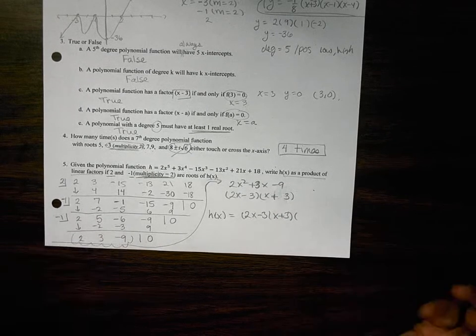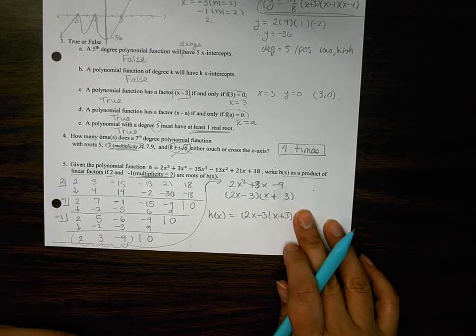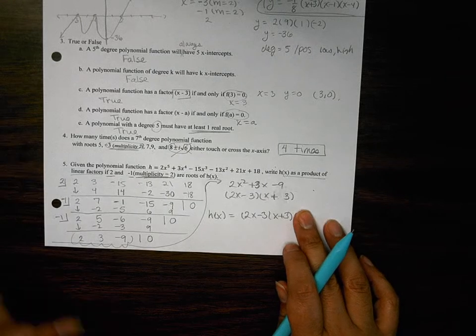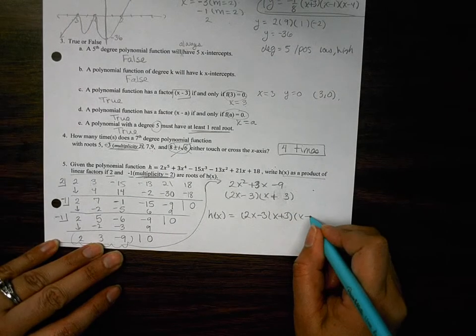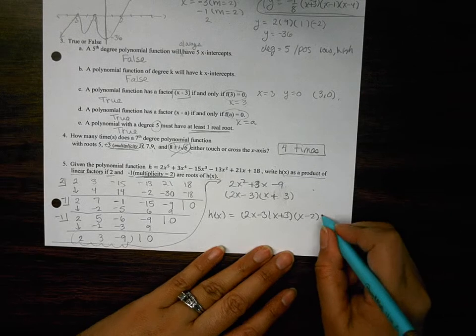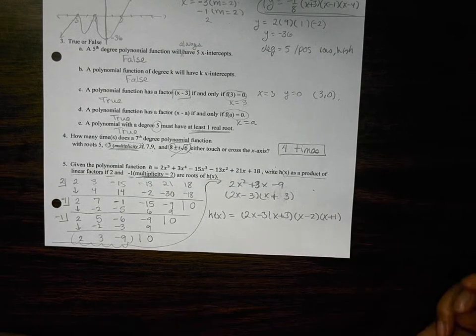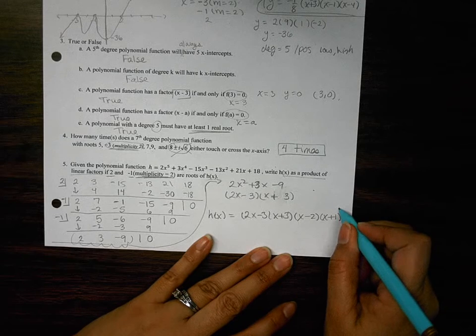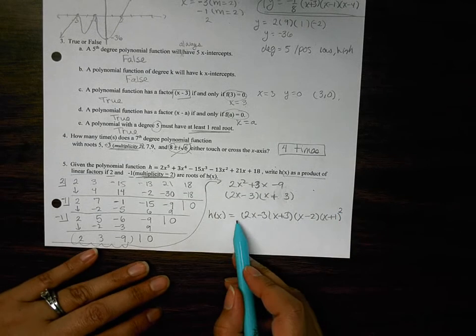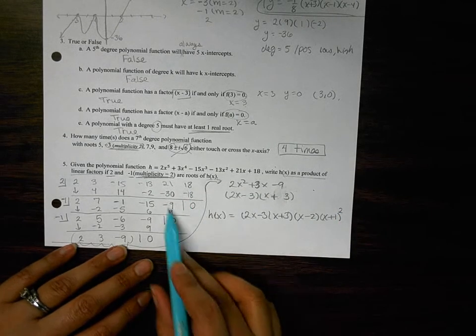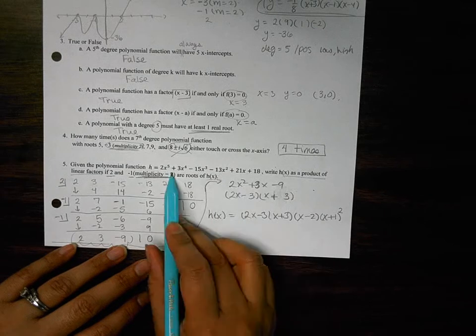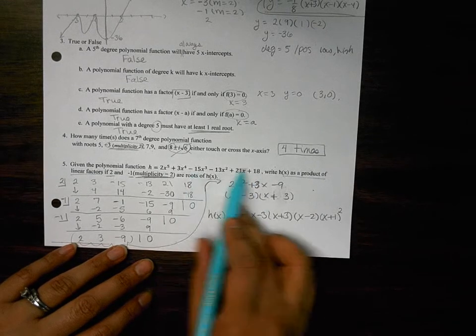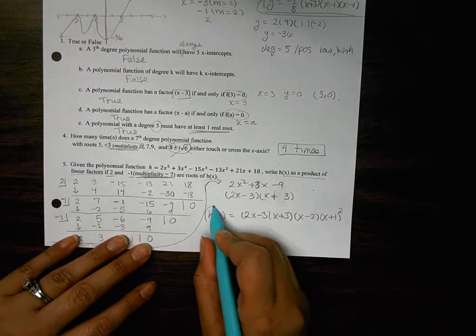Is that it? No, these here? x minus 2 and x plus 1. Is that it? What am I missing? The squared on the plus 1? Now, kids often ask, do I have to worry about A? You do not, because it's already worked into the problem, because up here they already gave it to you, so it's already worked in there. You don't have to worry about finding A.